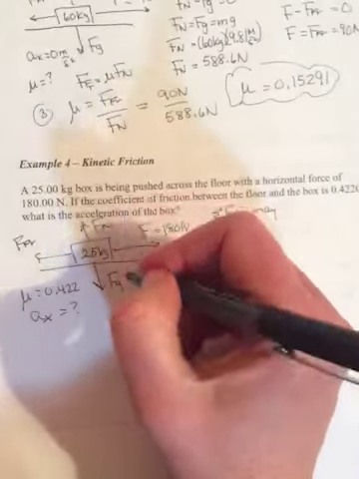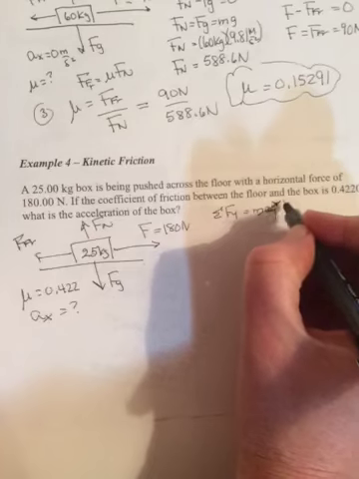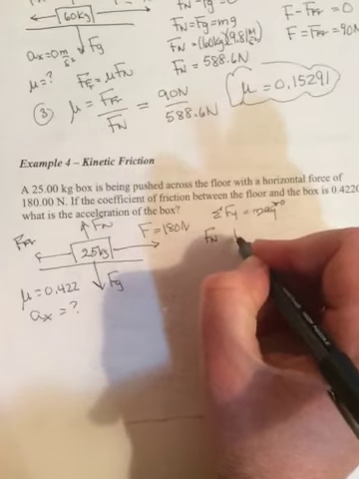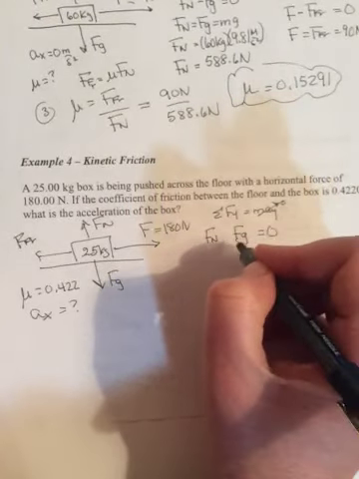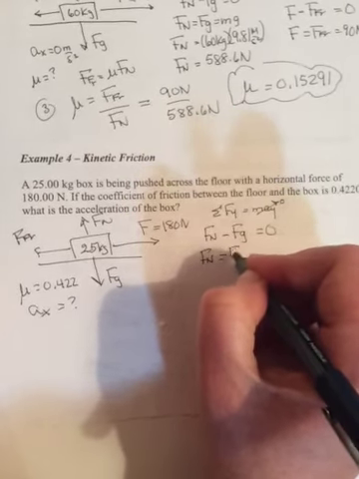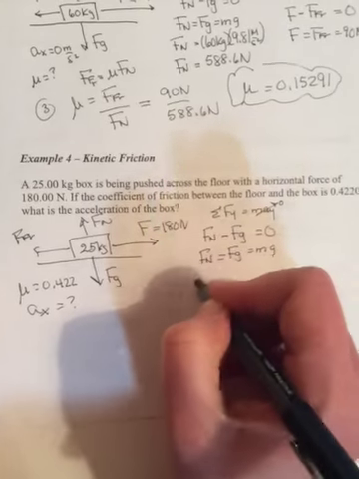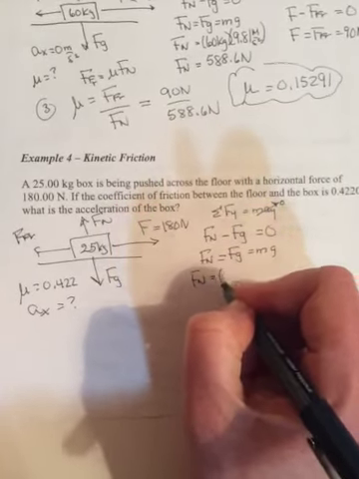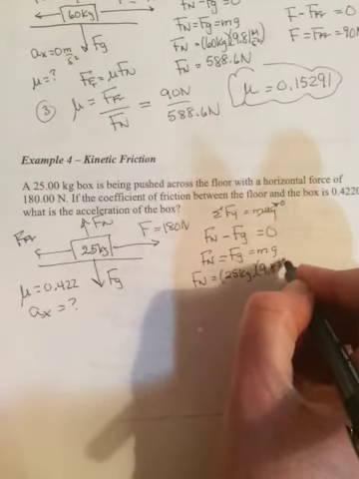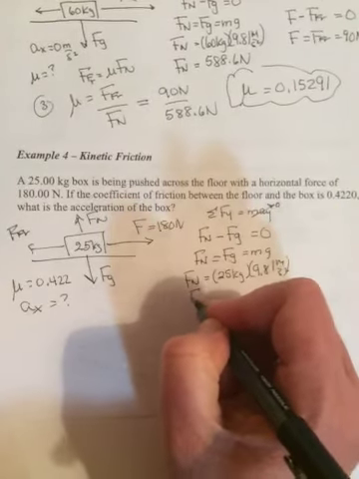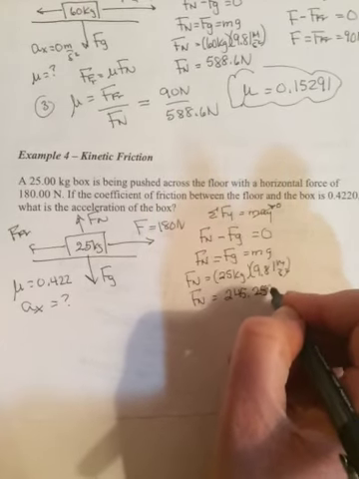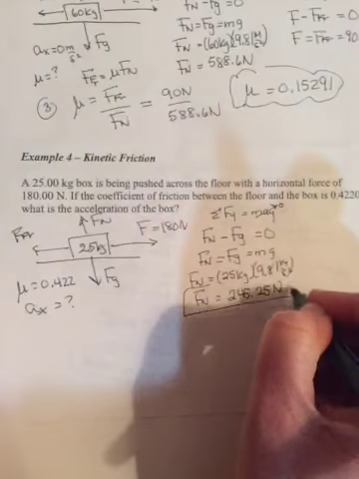So this box that's being pushed across the floor isn't moving in the y direction, so this goes to 0. And the forces we have in the y direction are Fn going up and Fg going down. If we call up positive, then it's Fn minus Fg. So Fn equals Fg equals mg. So Fn equals 25 kilograms times 9.81 meters per second squared, so Fn equals 245.25 newtons.